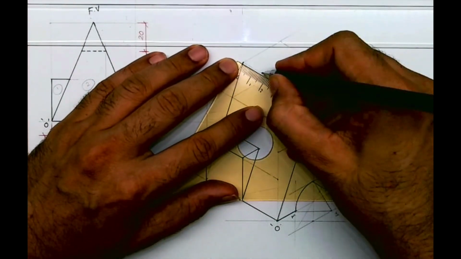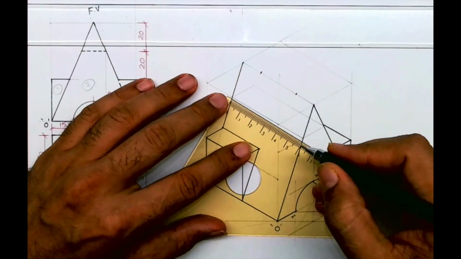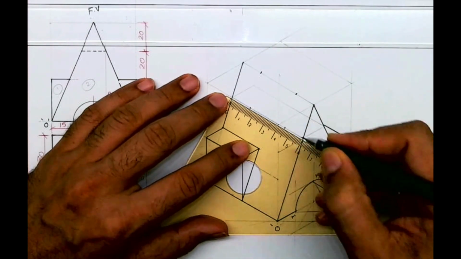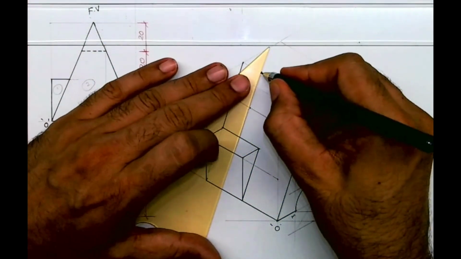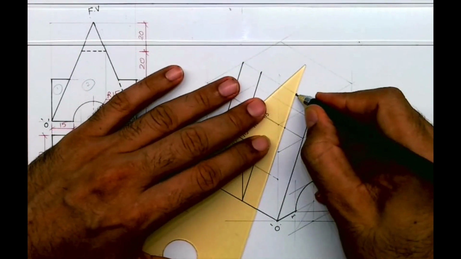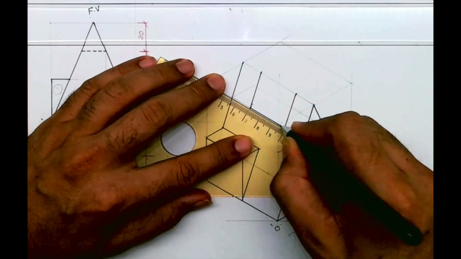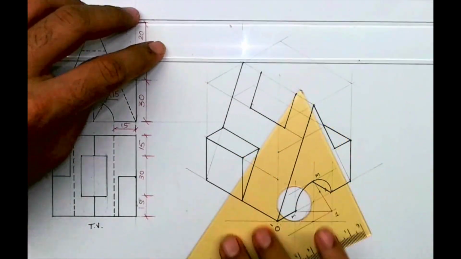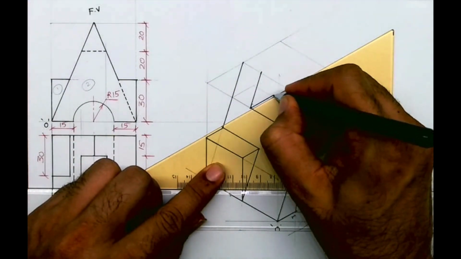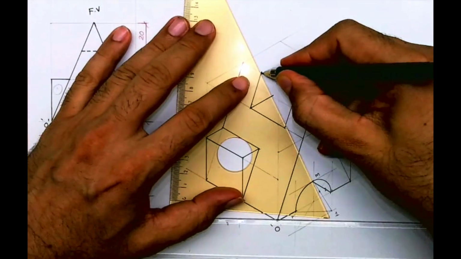So what I will do, I will take 15 from here and 15 from here. Same way on this line also, I will take 15, 15. And then I will join. See this. Now to get the other side of the slot, we will rely on that line, the one which we have done earlier. See, I'll extend from here and I will stop where it will intersect with that line. And then we can draw a triangle.